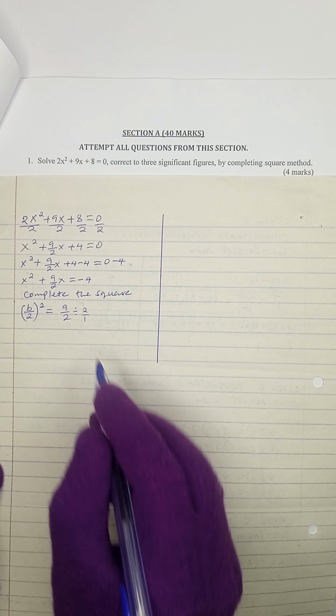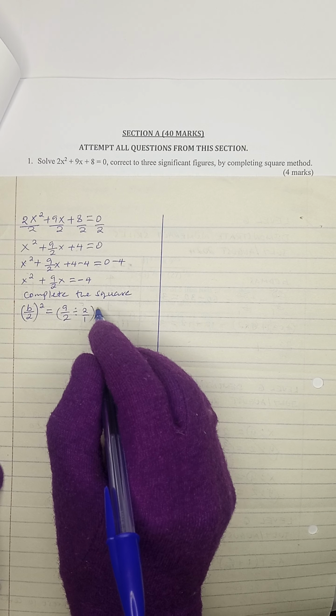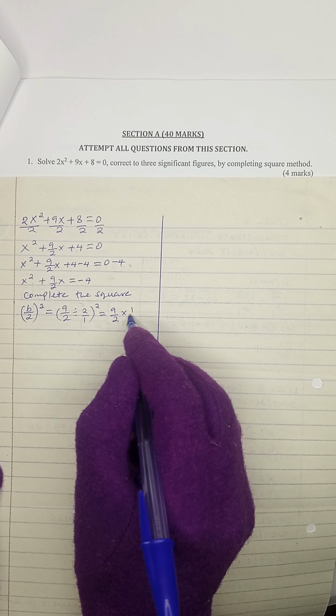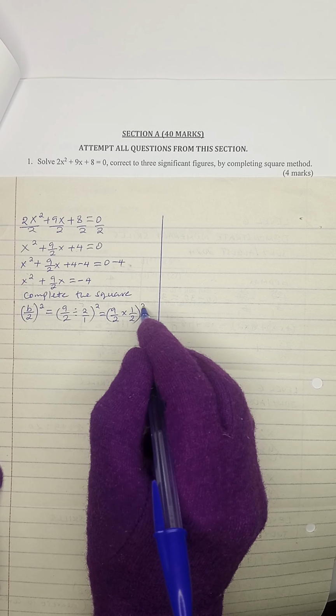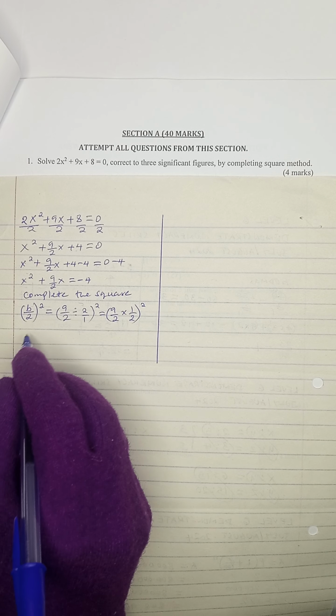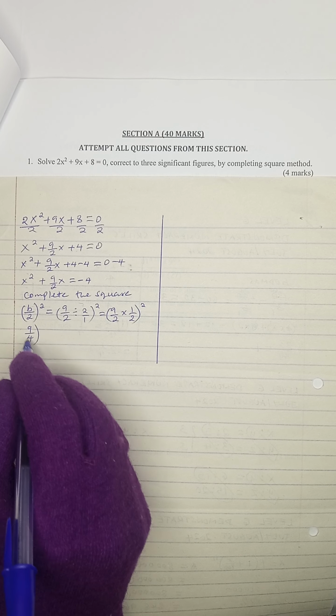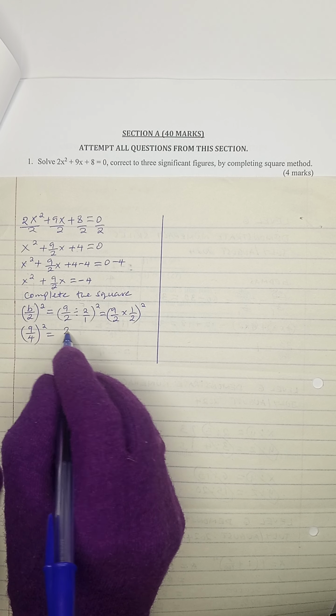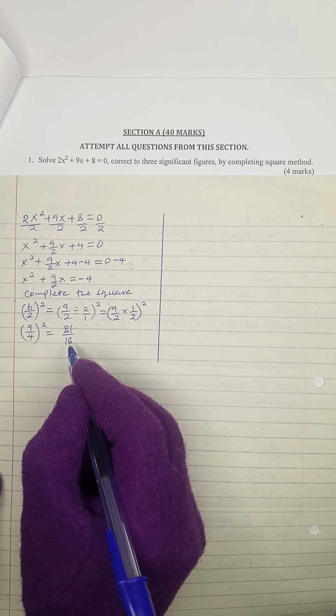Dividing by 2 is the same as multiplying by 1 over 2, so 9 over 2 times 1 over 2, squared. 9 times 1 is 9, 2 times 2 is 4. So we have 9 over 4, squared. When you square that, 9 by 9, you get 81 over 16.